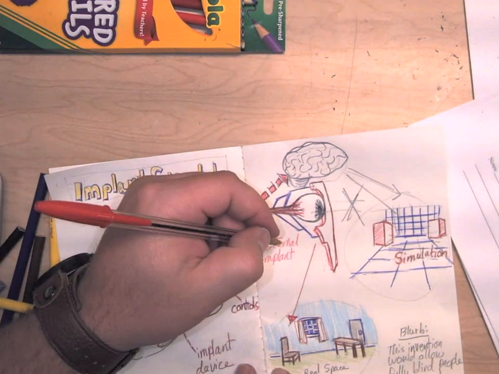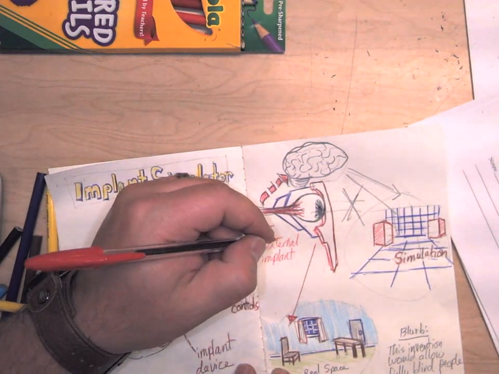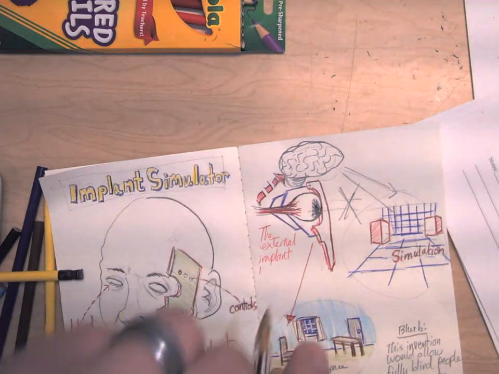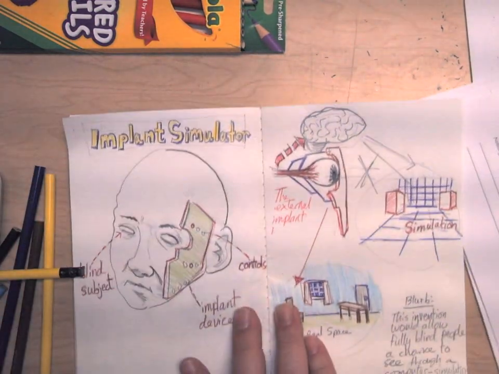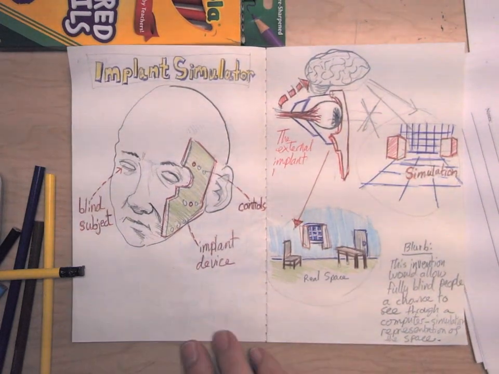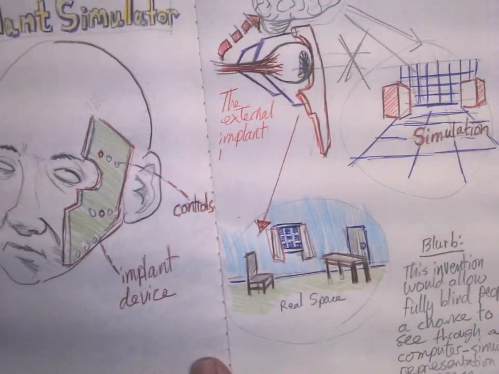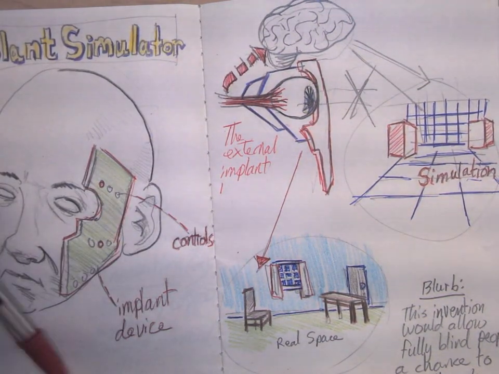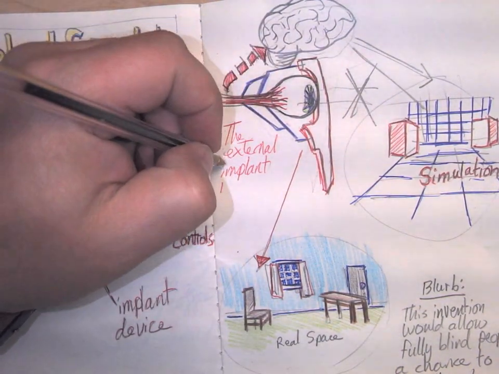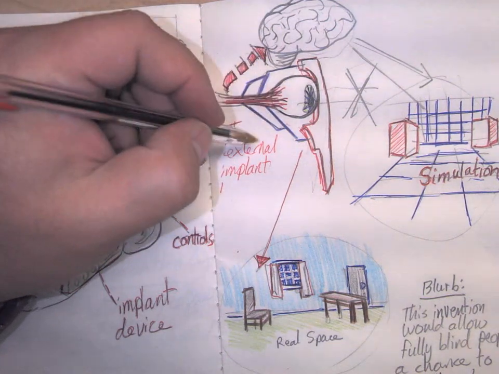Put your on, please. Yep. Does anybody have any questions about what I'm doing on the camera? It's the internal implant.